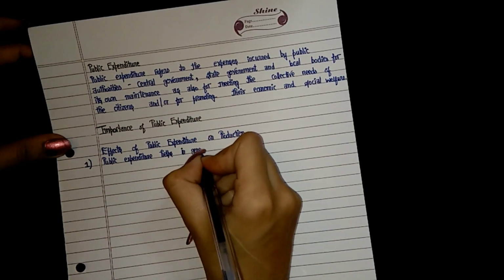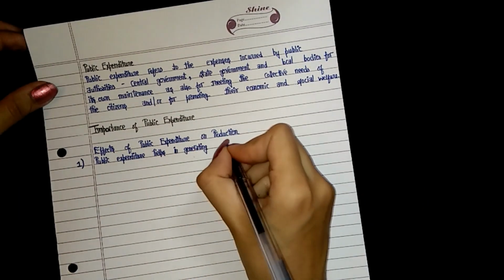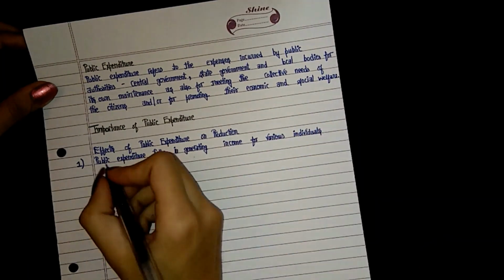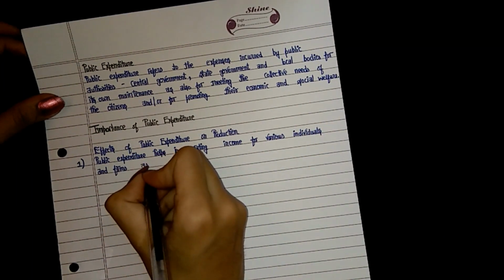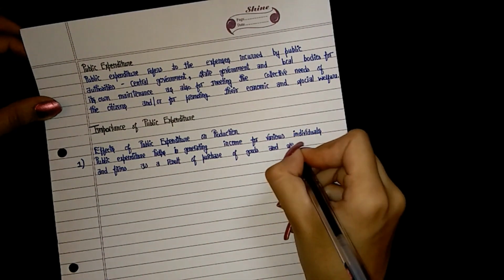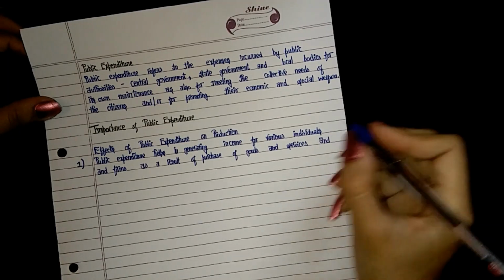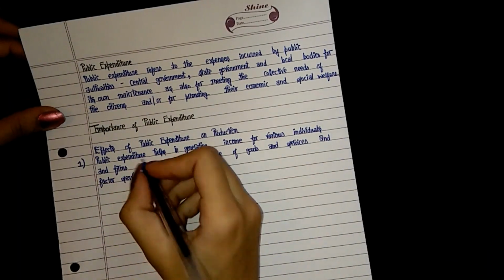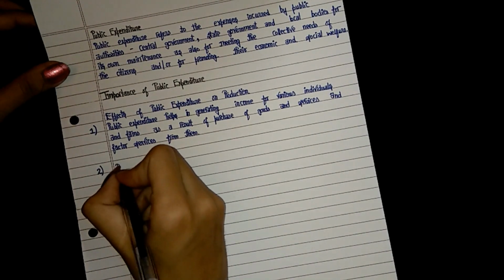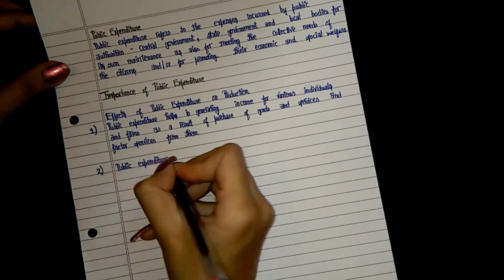All the points you should cover, like from 1 to 6, you may cover all points are necessary to write. Like you can short them off if you think the first point is very big. You can write like the way I have written from them. That portion, that 4 lines I have written for the first point of effect of public expenditure on production.